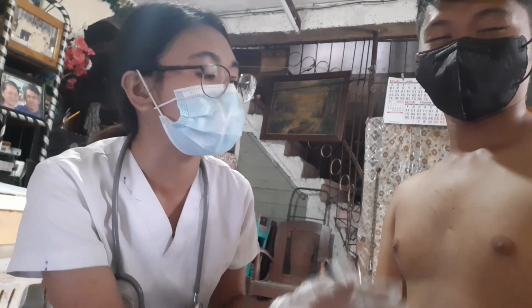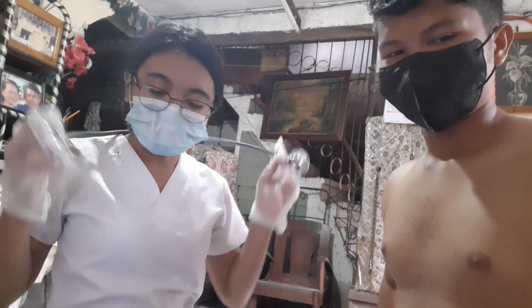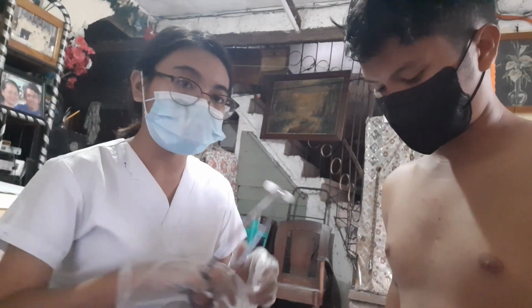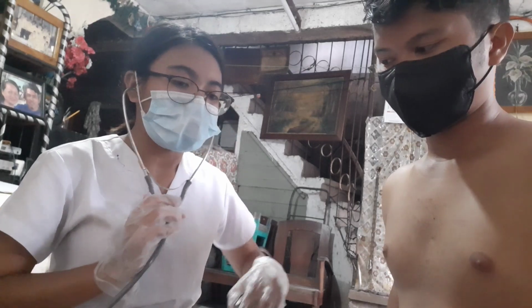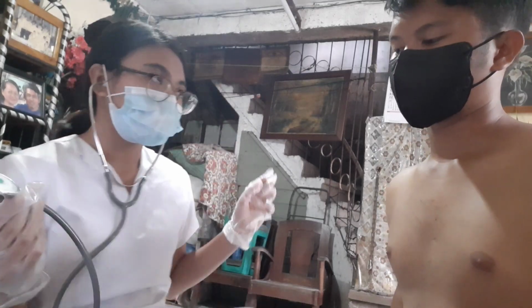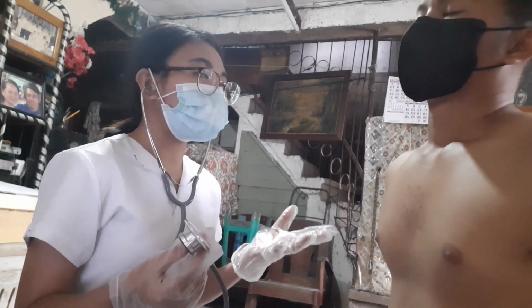So this is where we take note of the breathing pattern and its characteristics, as well as the rhythm, the depth, the use of accessory muscles, and the client's positioning while breathing. So now we are going to start. I'm going to use the stethoscope on our patient to determine the breathing. Relax, sir. Just breathe normally, sir.